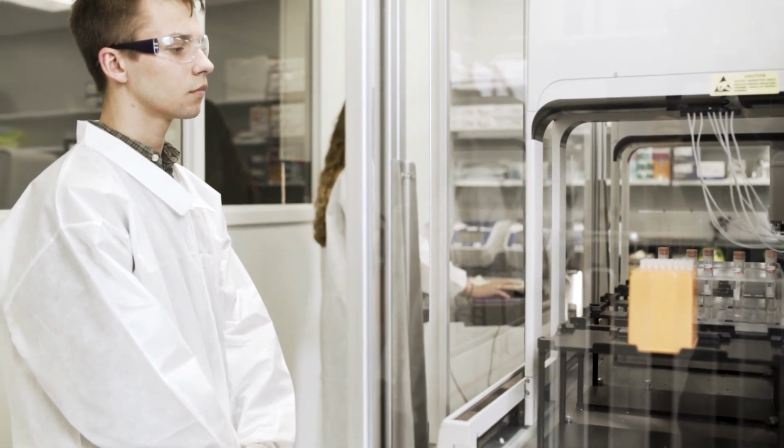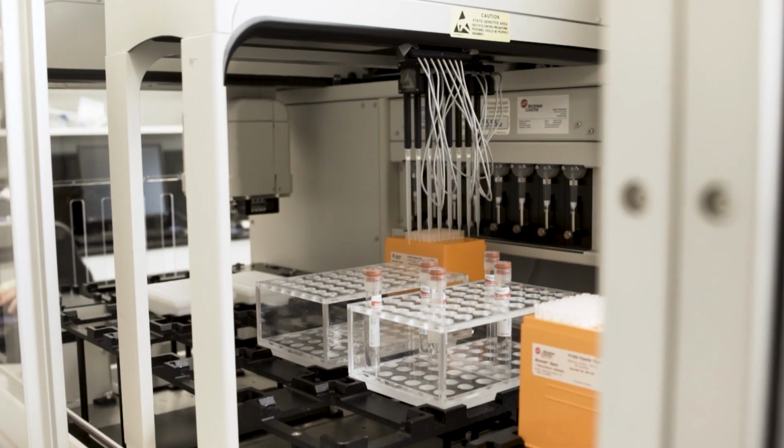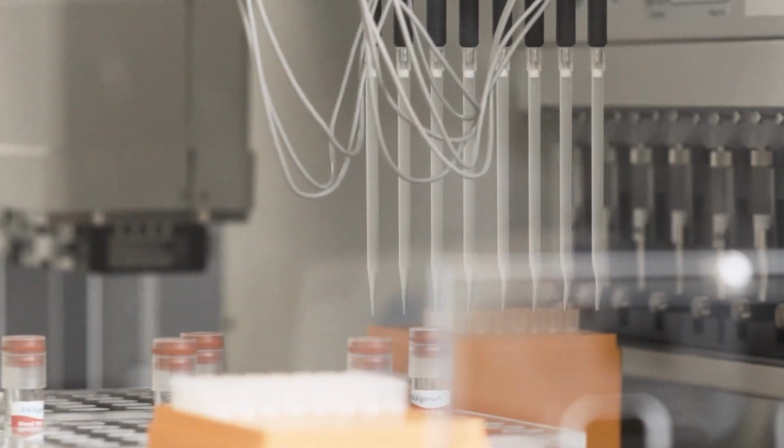So the purpose is to detect a threat, a biological or chemical threat that's in the environment, so we can actually avoid it, and then we can start to put measures in place to counter that issue.